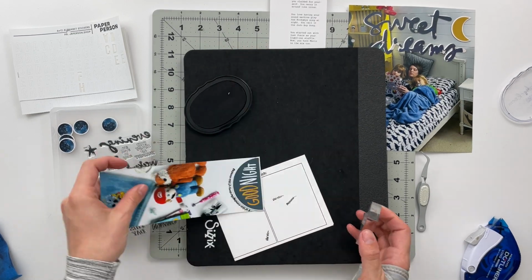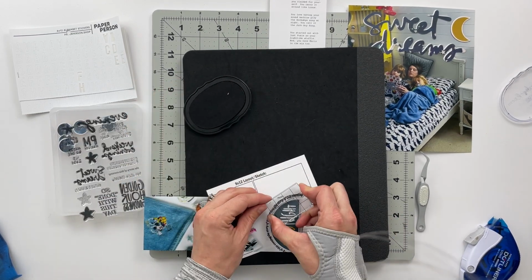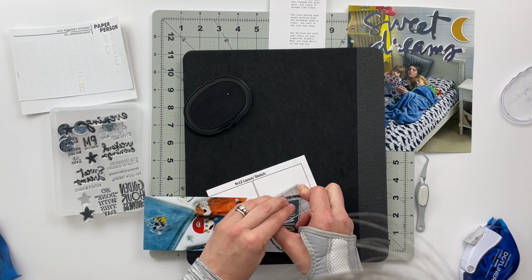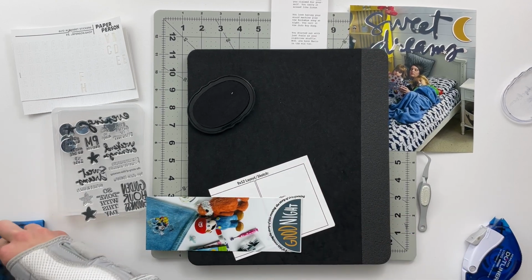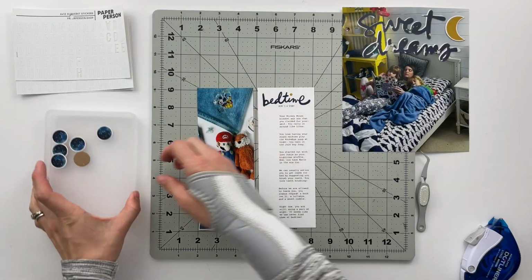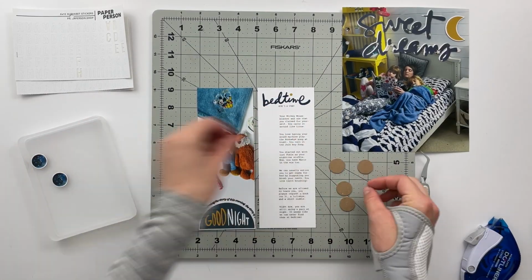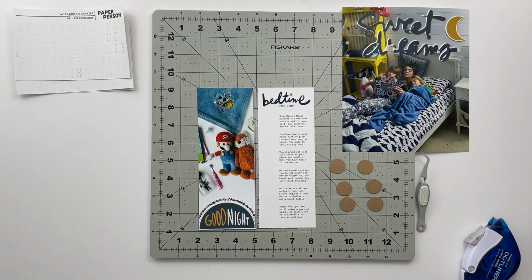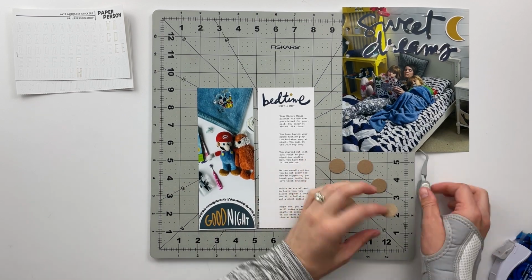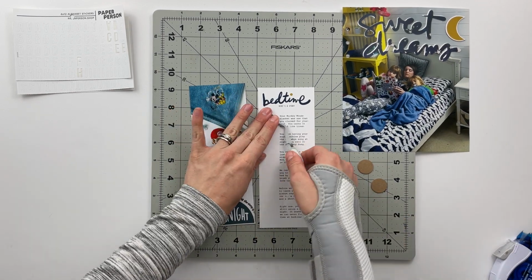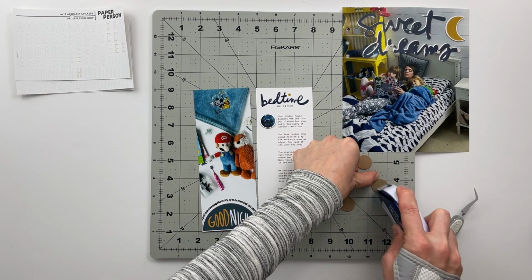And then the last thing I'm going to do, well, I guess second to last thing I'm going to do, is to take those circle embellishments that we created from the cardstock stickers, except now they are chipboard stickers that I have made. And I'm going to use those on the journaling portion next to the paragraphs of journaling.